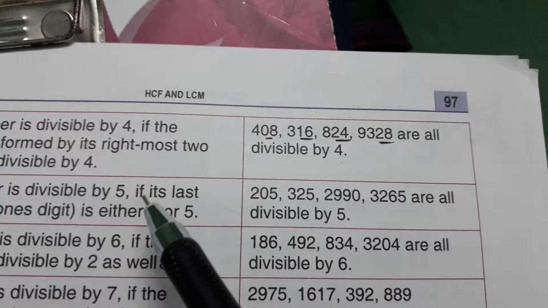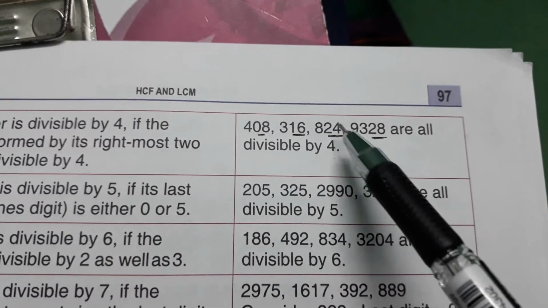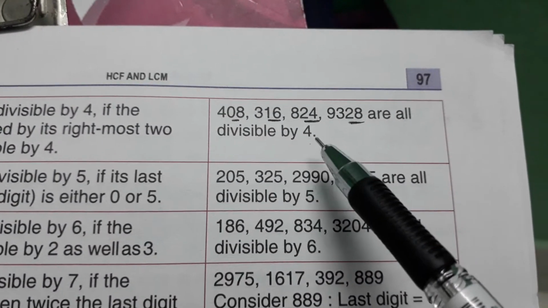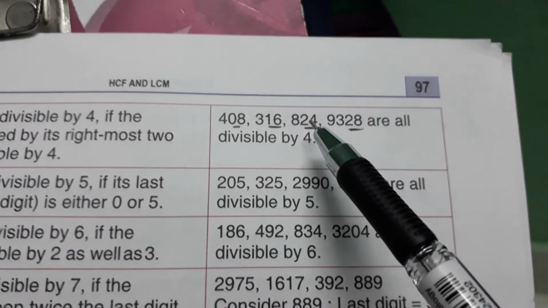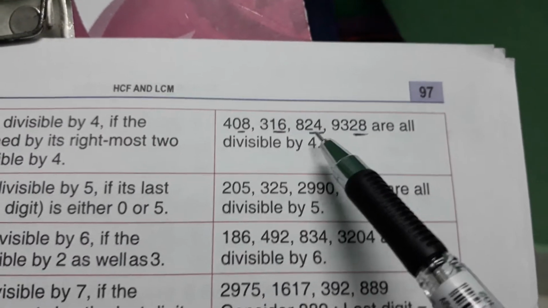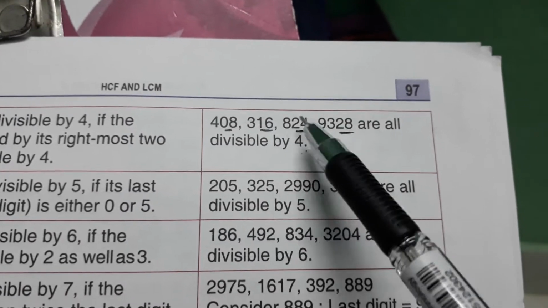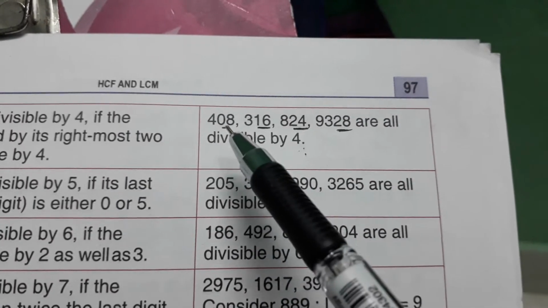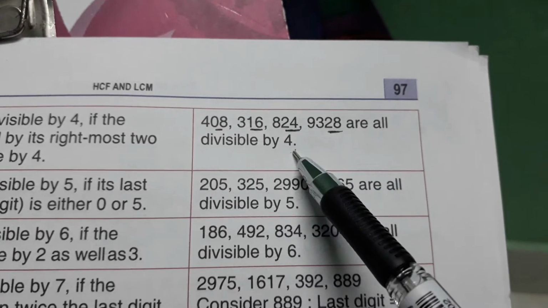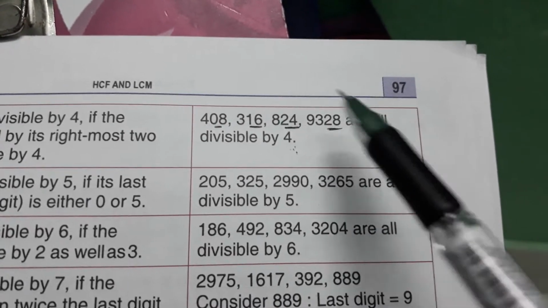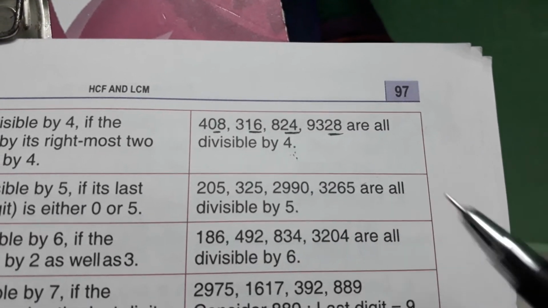One more rule is there. If the last 2 digits are zeros, 2 zeros, it is also divisible by 4. In case the last 2 digits are 2 zeros, it is divisible by 4, or else if the last 2 digits number is divisible by 4, then the total number is divisible by 4. Without doing division, we can say the total number is divisible by 4.